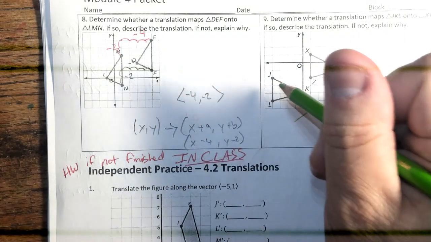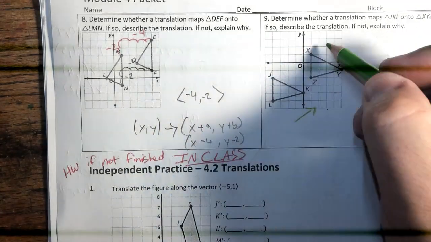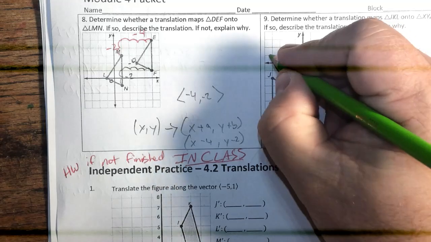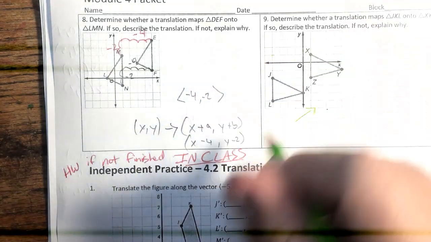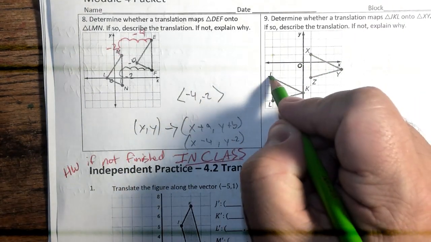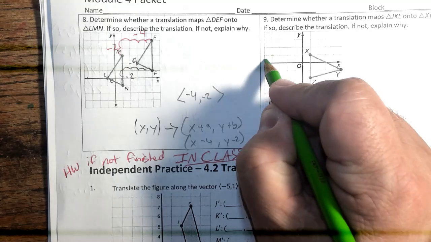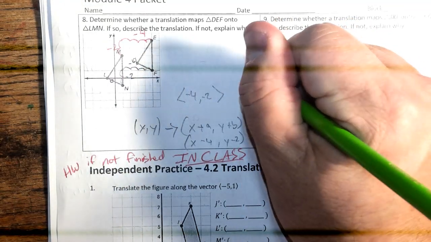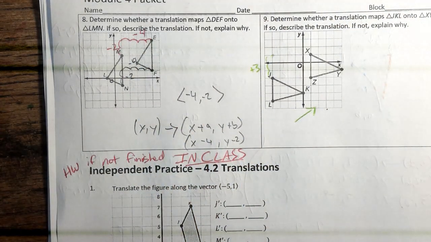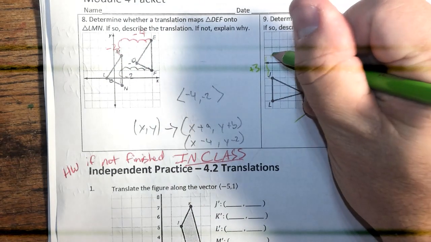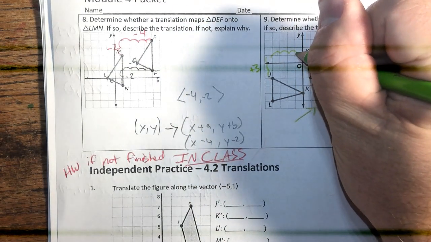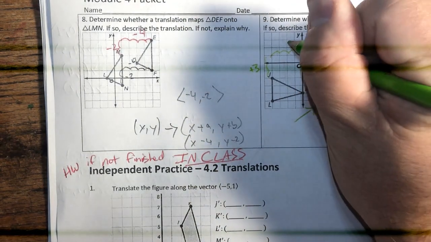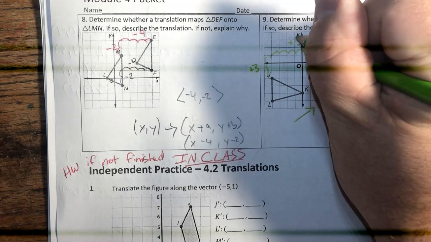Okay, so to get up here to where X is, I'm just going to mark my spot. I'm going to go from J to X. So we go up 1, 2, 3. It's a positive 3 because we went up 3. And now to get over to X, we got to count 1, 2, 3, 4, 5 over to the right, so plus 5.